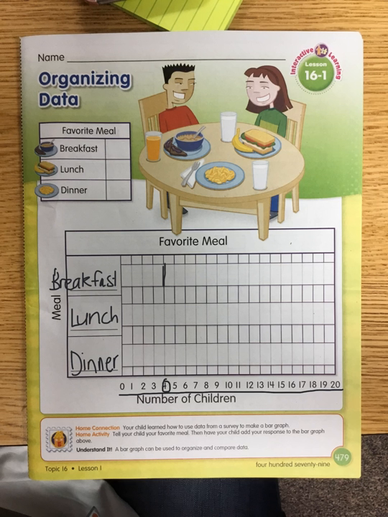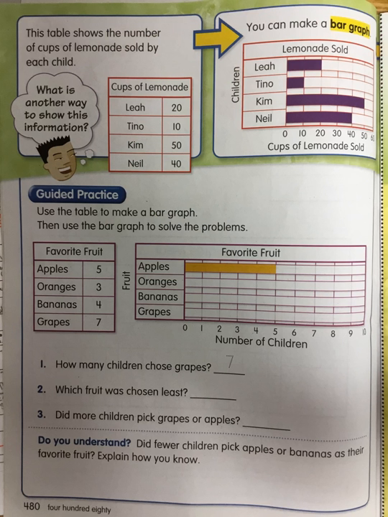All right, go ahead and go to the inside so we can get started. All right, so today we're going to use the table, which is right here, to fill in our graph, our bar graph, which is right here. And then we're going to answer questions using the data that we have collected. Okay? So let's get started.